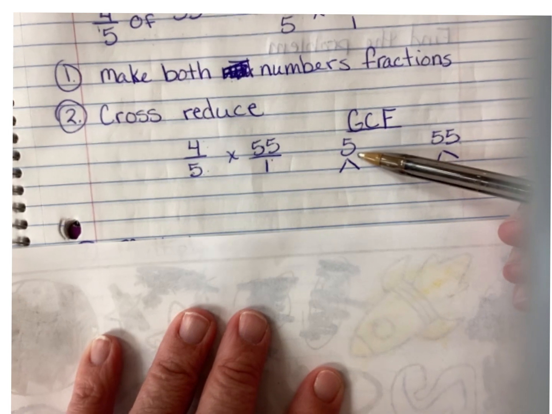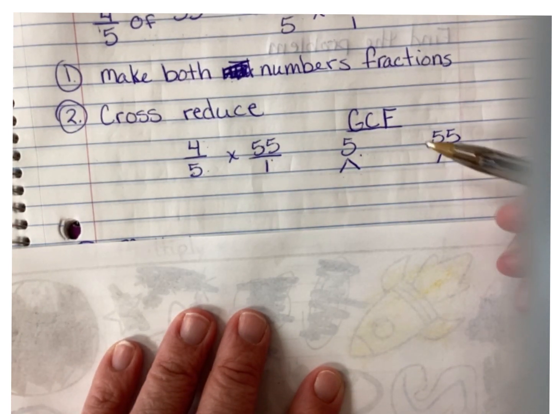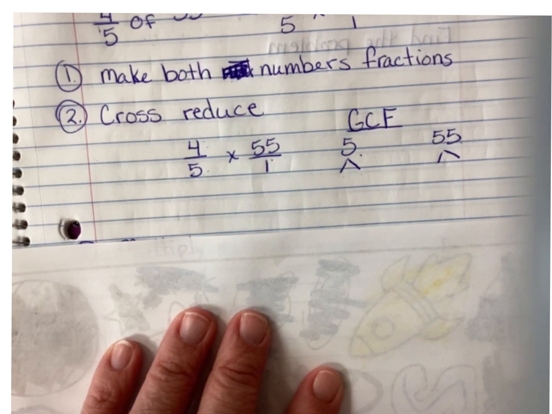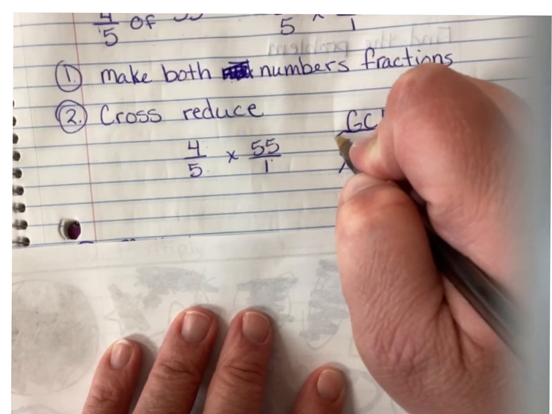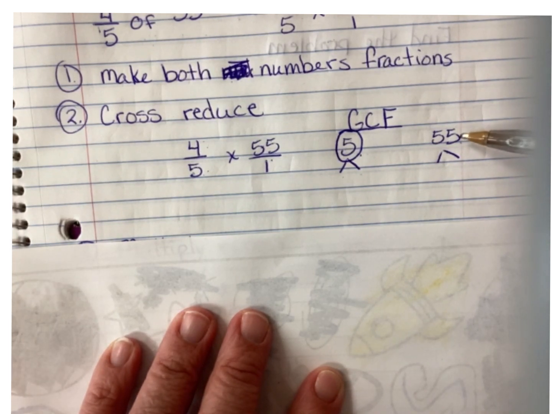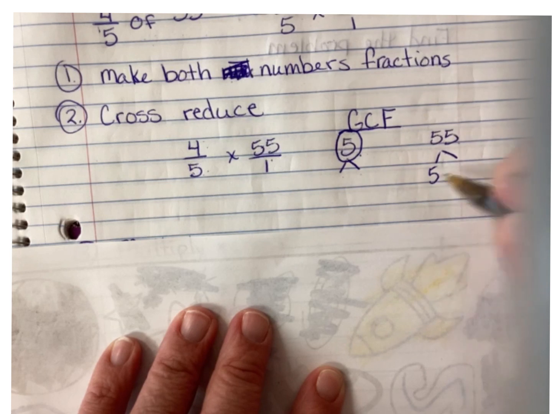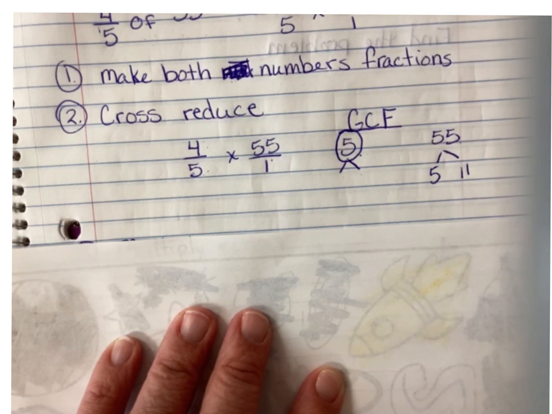So the only two numbers that can multiply and make 5 are 5 and 1. So what do I do to this one? I hope you said that we have to circle it. Yes, it is a prime number, so we circle it. Then I have this 55 here. This is not a prime number. I know two numbers that can multiply to make 55. I have 5 and 11.